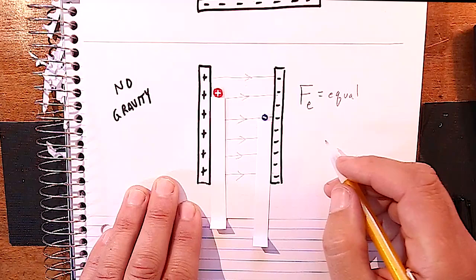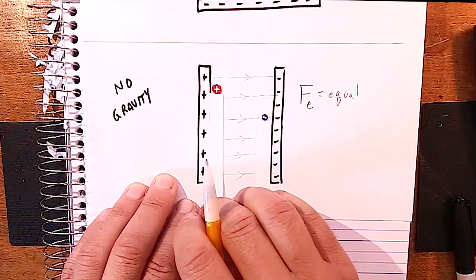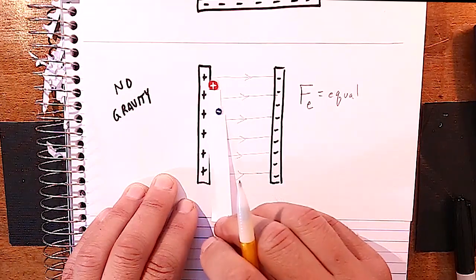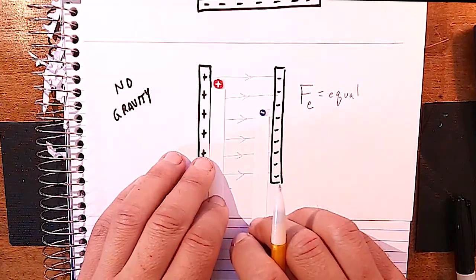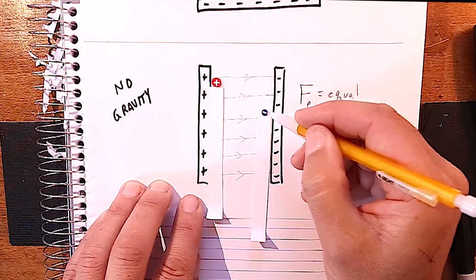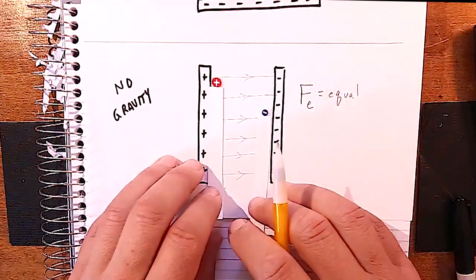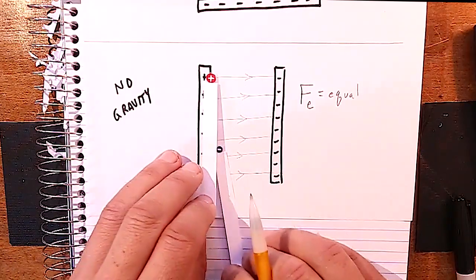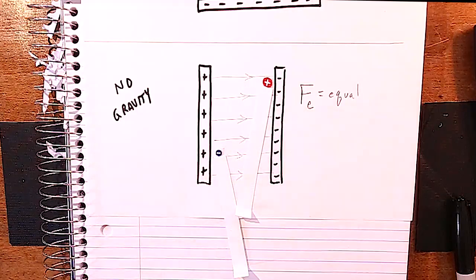So which one will have the greater acceleration? We know the plus will accelerate over here, and the minus will accelerate over here. But which one will have the greater acceleration? The one that has the lower mass. Remember, electrons have a lower mass, so that will accelerate more quickly than the positive proton.